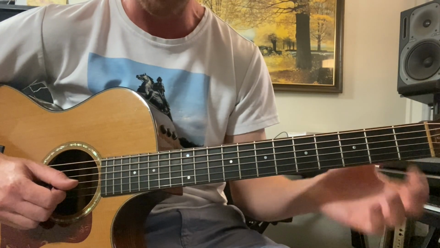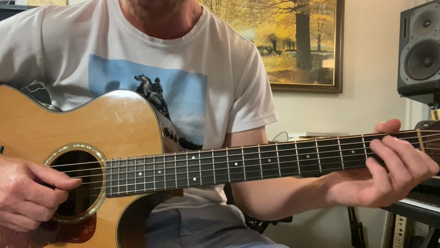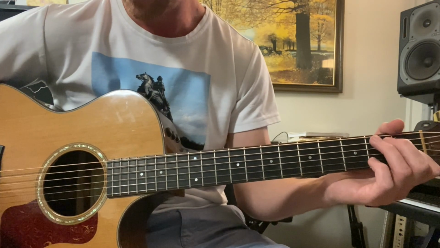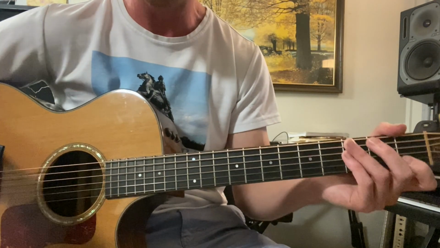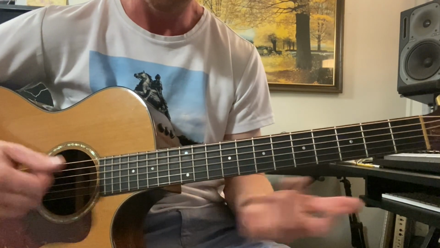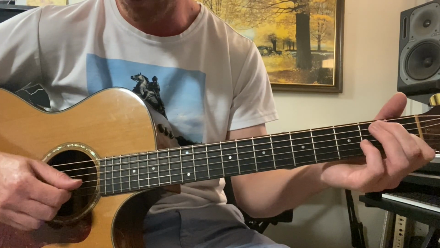Let's say I want to isolate 3 strings at a time. I'm going to isolate the first 3 strings of the C shape. Sometimes we forget to do that. We think we either have to play full chords or solos. That's not really true. We can play 3 chords out of 3 strings.